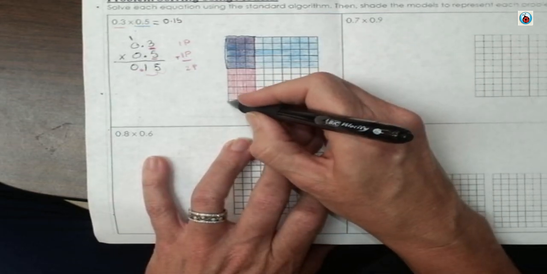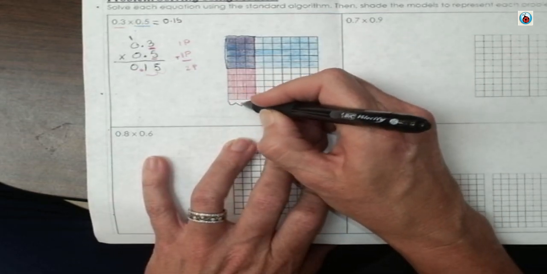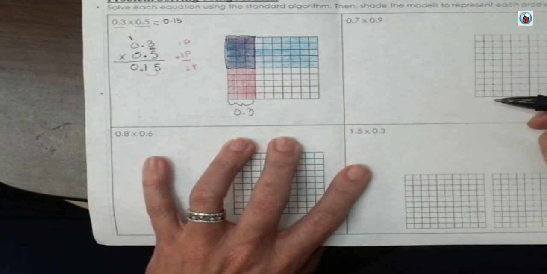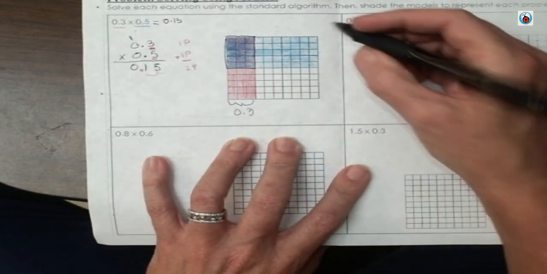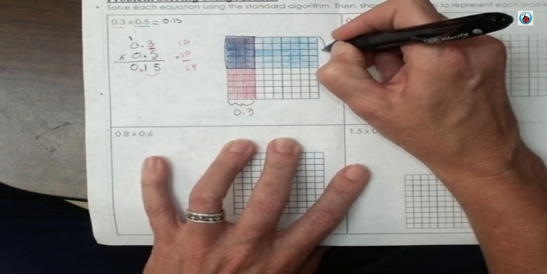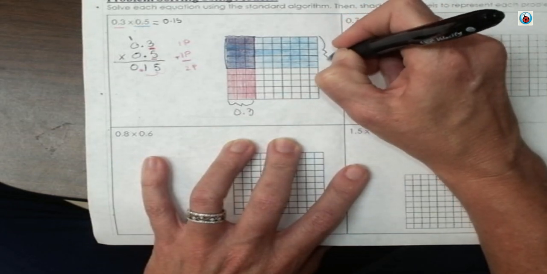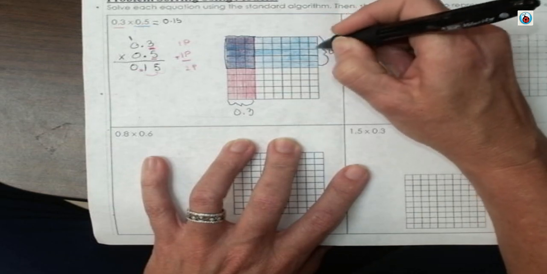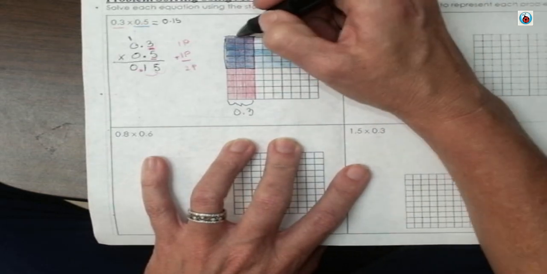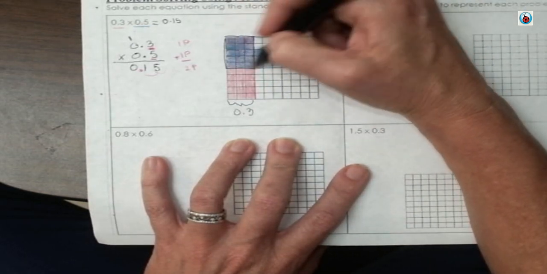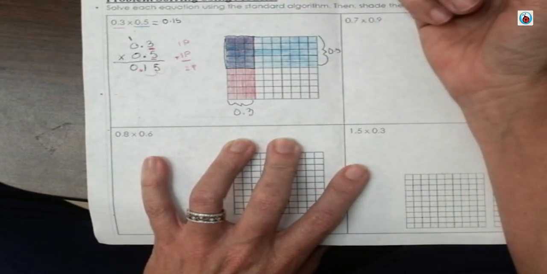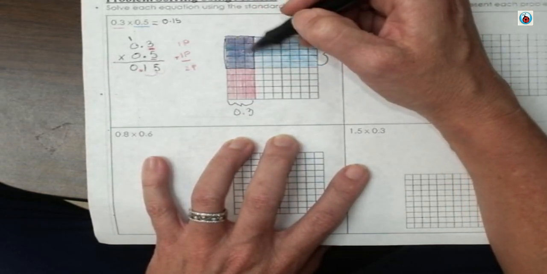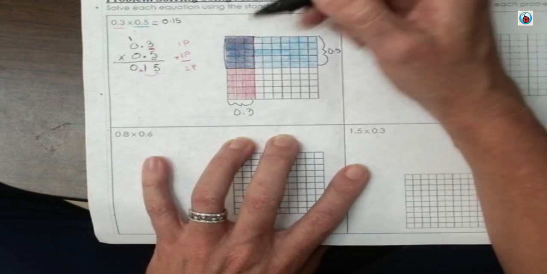So this represents here our 3/10 in our model, in our problem, 3/10 times 5/10. This represents 5/10 of those 3/10 because I have 1, 2, 3, 4, 5. The answer is right here. If we did this right, we should have 15 squares that overlap each other. Remember, these are hundredths, so that's why the answer is 1500ths.